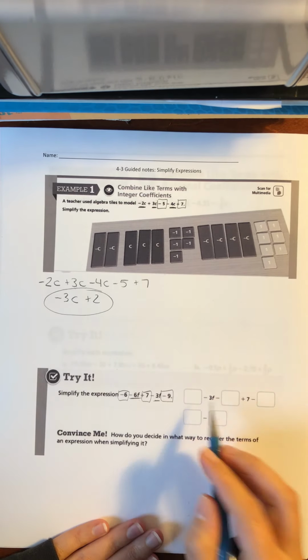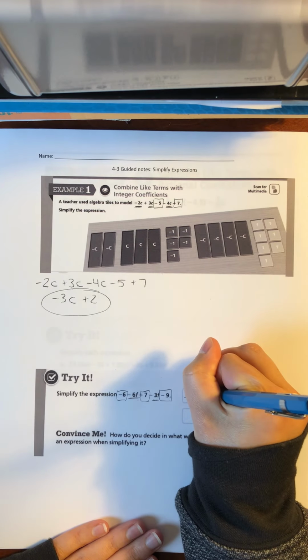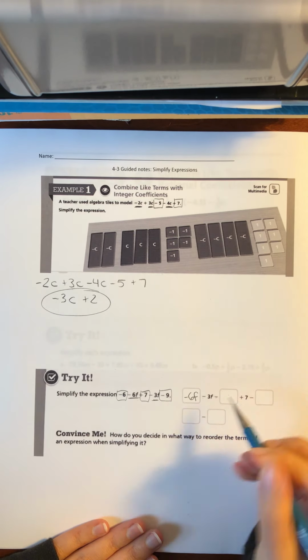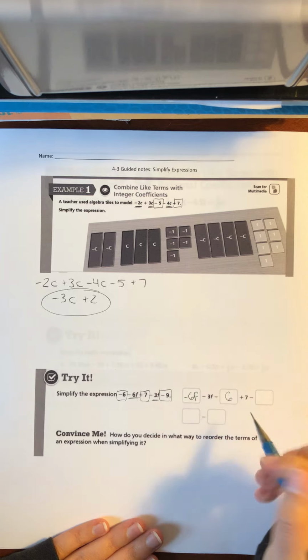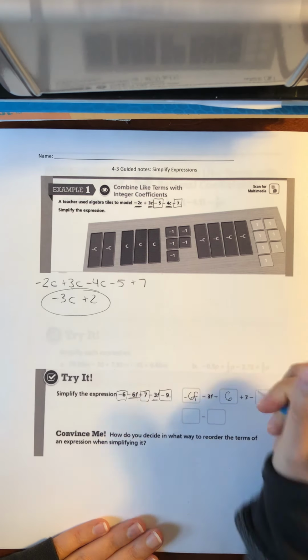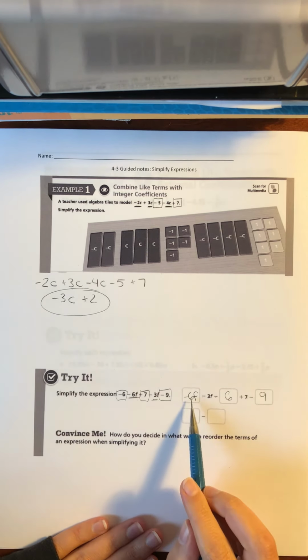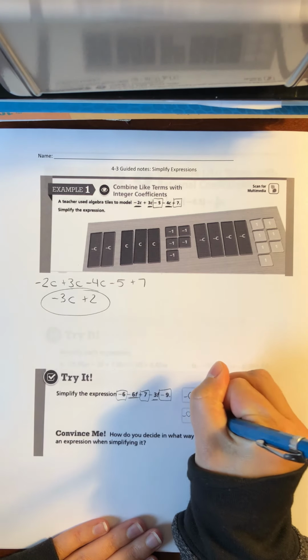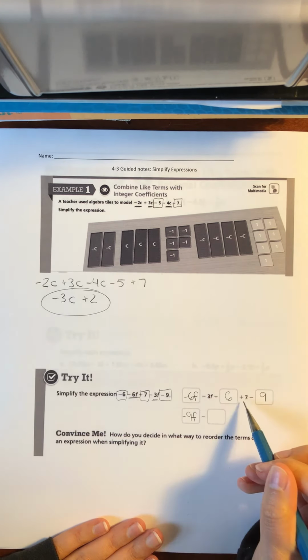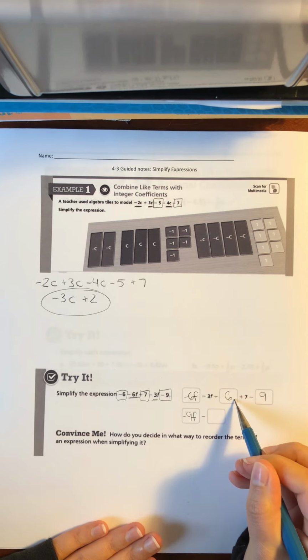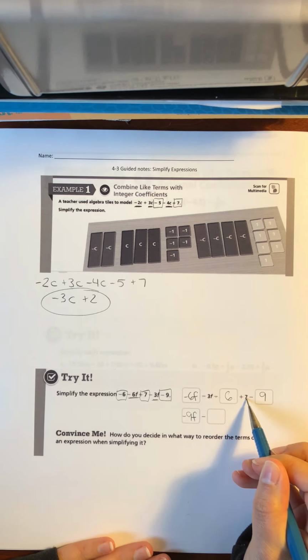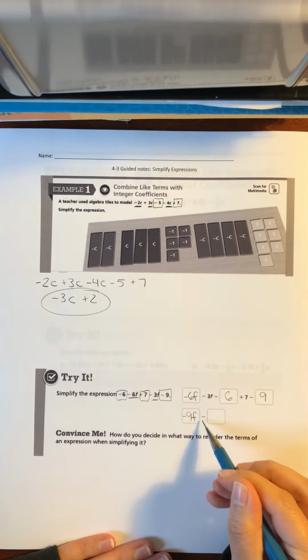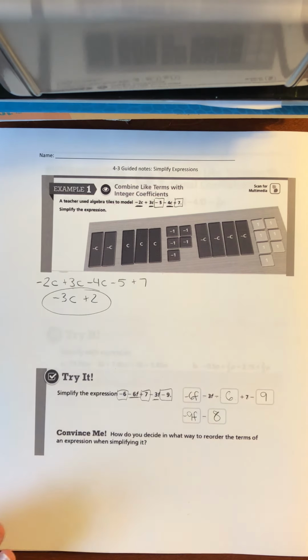So negative 6f needs to be next to the negative 3f, minus 6 plus 7 minus 9. Negative 6f minus 3f is negative 9f. Negative 6 plus 7 is 1, and then 1 minus 9 is negative 8, so negative 8.